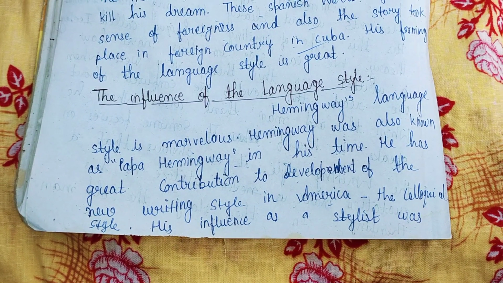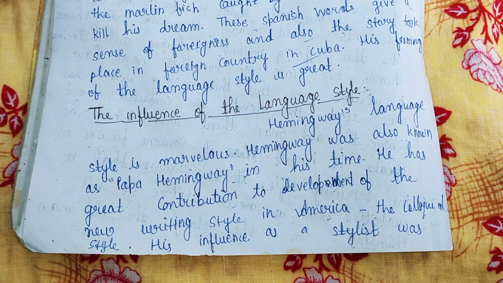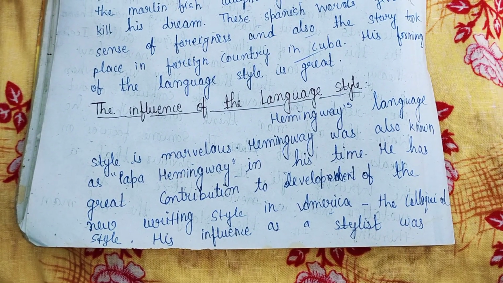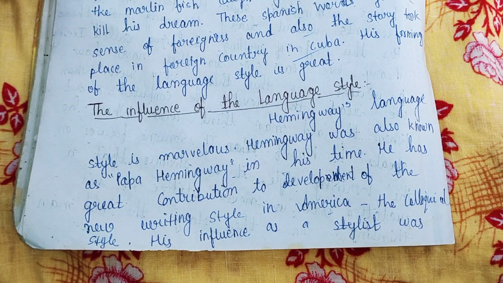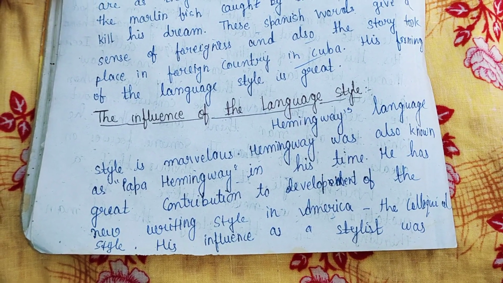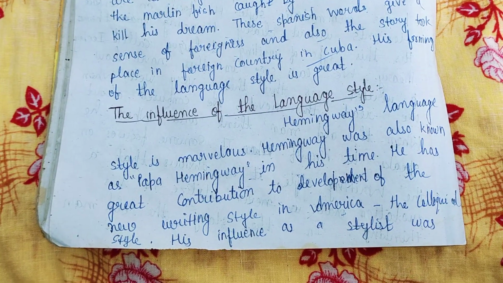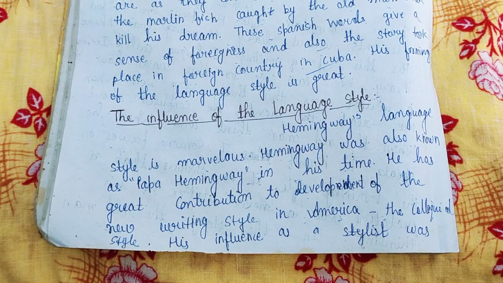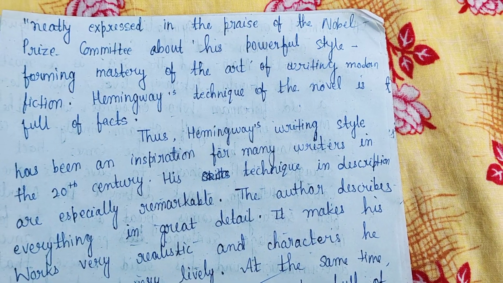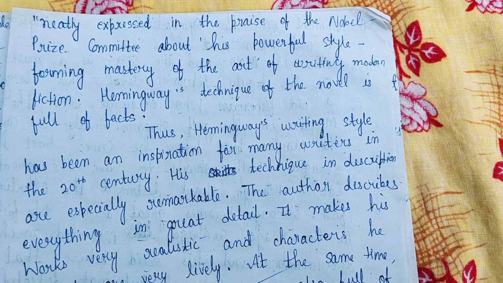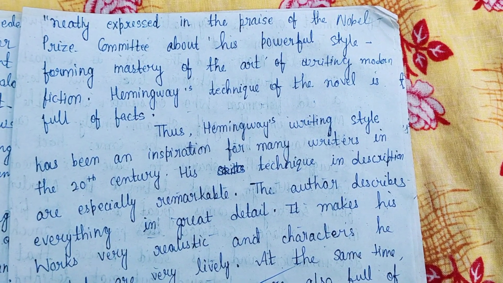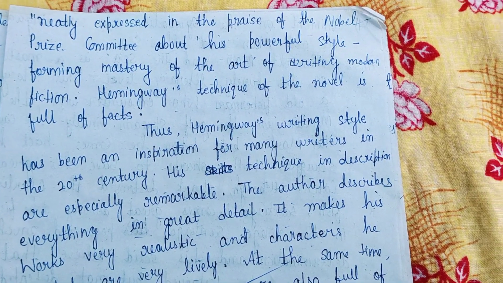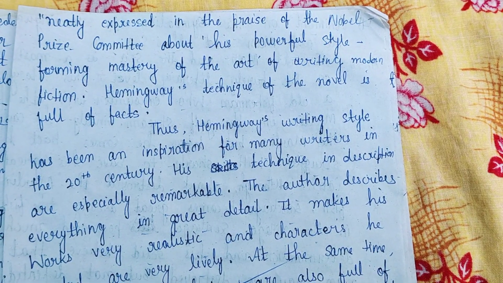The influence of the language style. Hemingway's language style is marvelous. Hemingway was also known as Papa Hemingway in his time. He made a great contribution to the development of the new writing style in America, the colloquial style. His influence as a stylist was neatly expressed in the praise of the Nobel Prize Committee about his powerful style-forming mastery of the art of writing modern fiction. Hemingway's technique of the novel is full of facts.